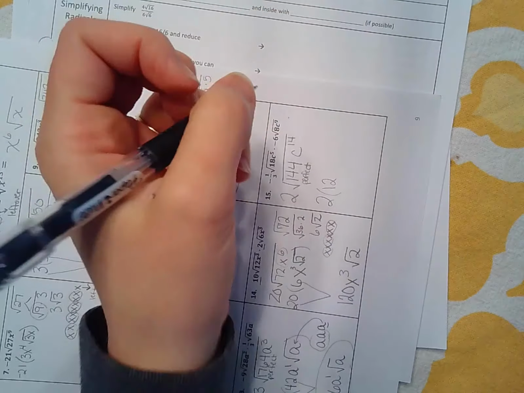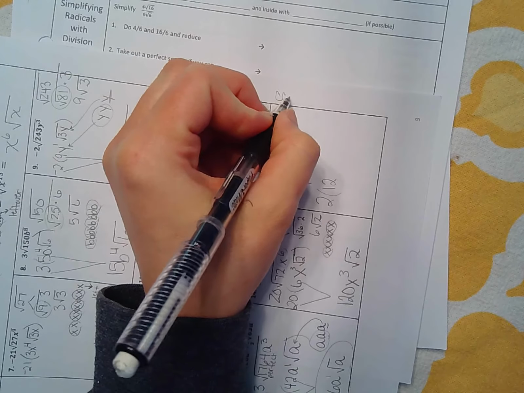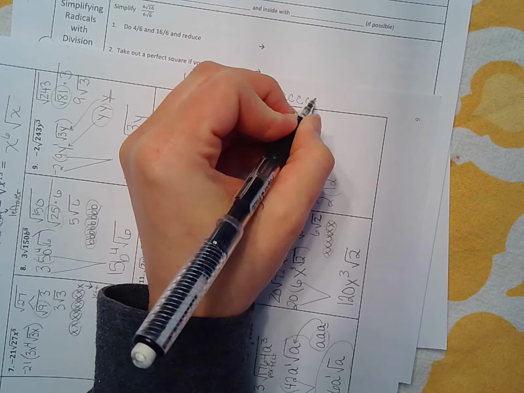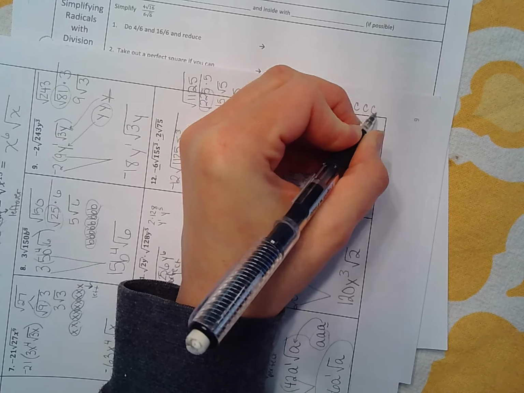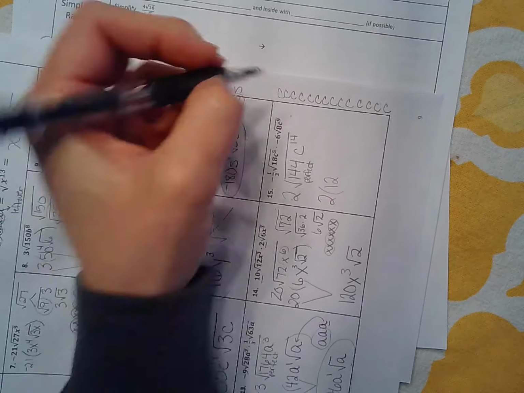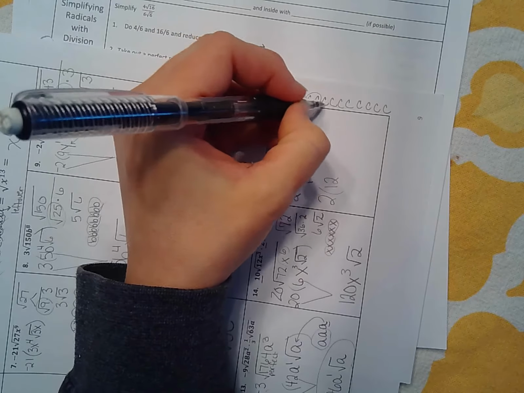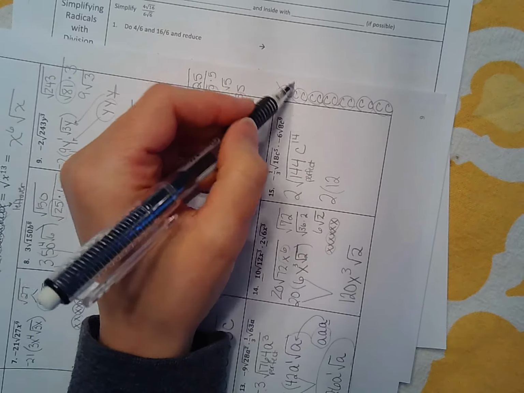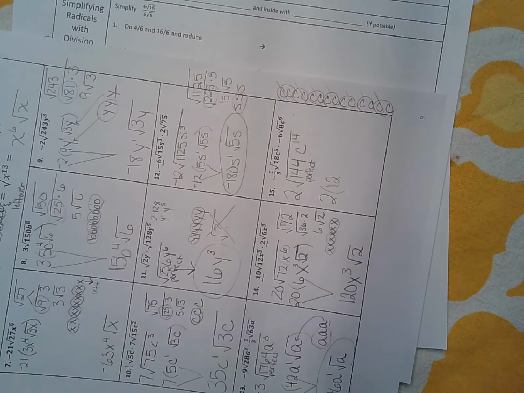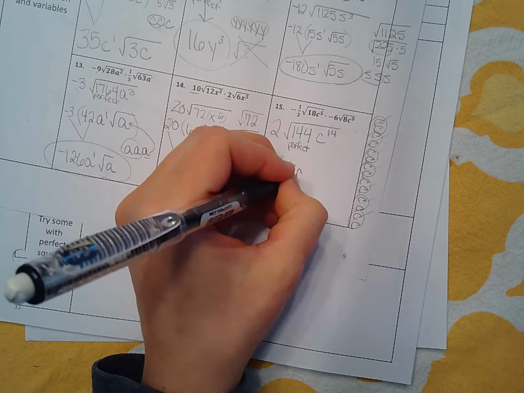Unless you know how to do 14 divided by 2. 1, 2, 3, 4, 5, 6, 7, 8, 9, 10, 11, 12, 13, 14. Circle groups of 2. Count your circles. 1, 2, 3, 4, 5, 6, 7. Or just divide by 2. 14 divided by 2. We knew it was going to be 7. So that's c to the 7th power.